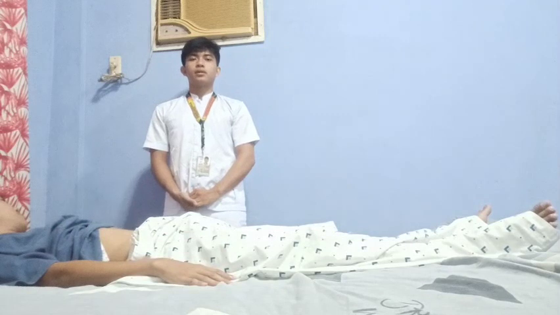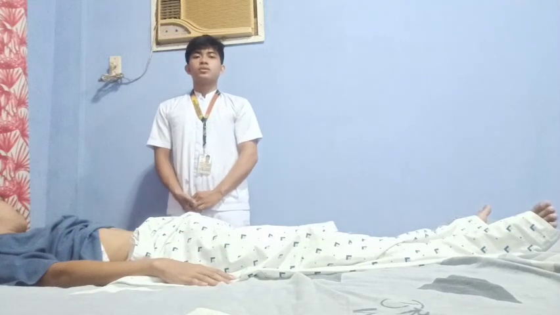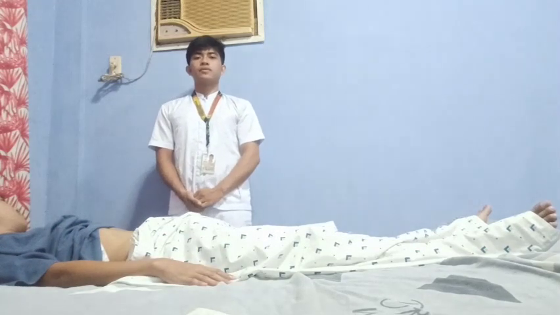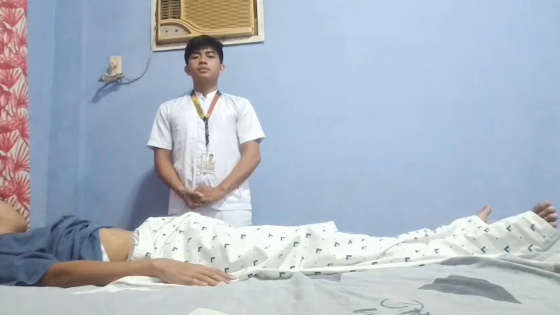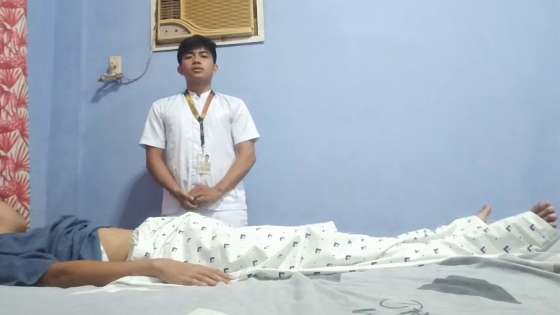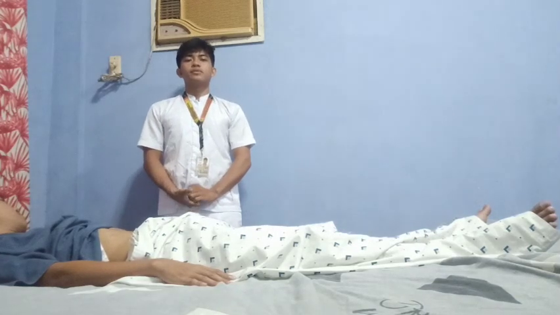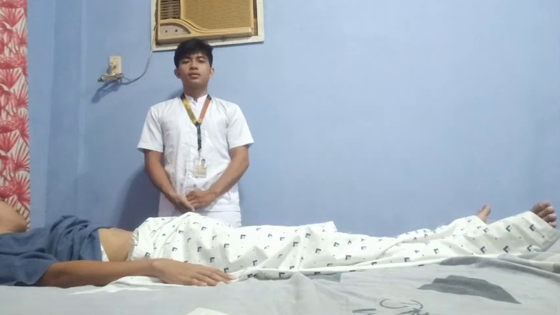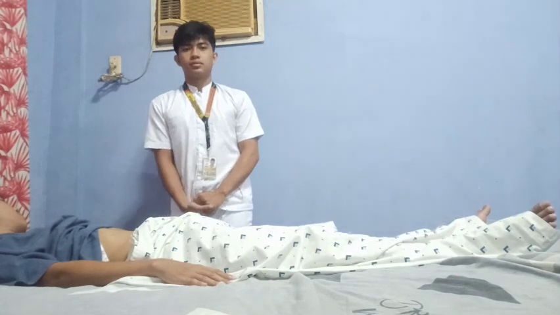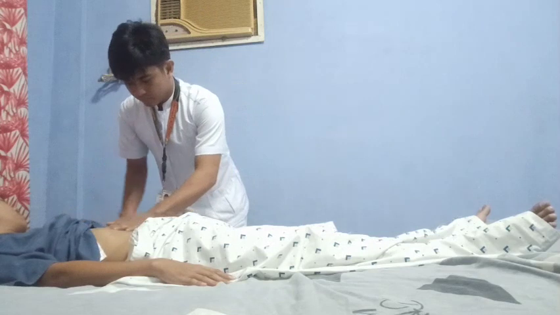Next, palpate the aorta. Use your thumb and first finger, or use two hands and palpate deeply in the epigastrium, slightly to the left of the midline. Assess pulsation of the abdominal aorta.